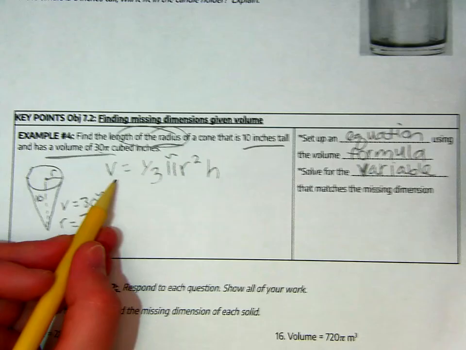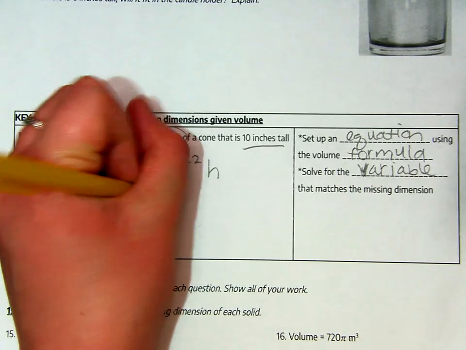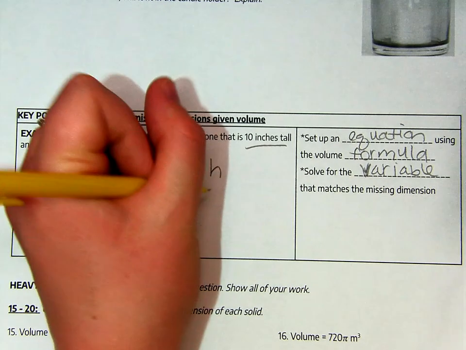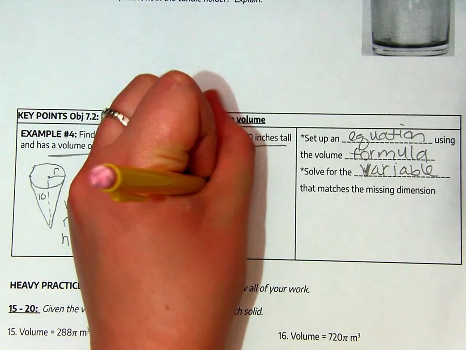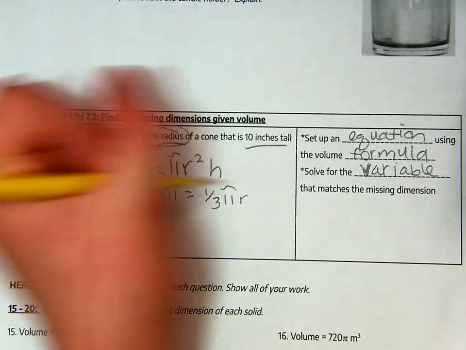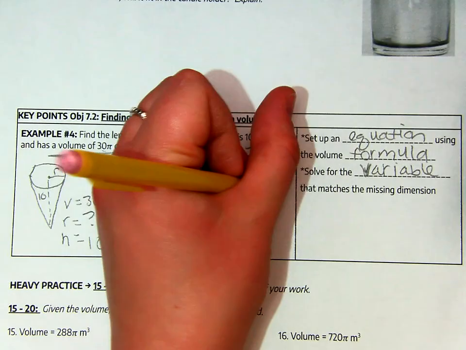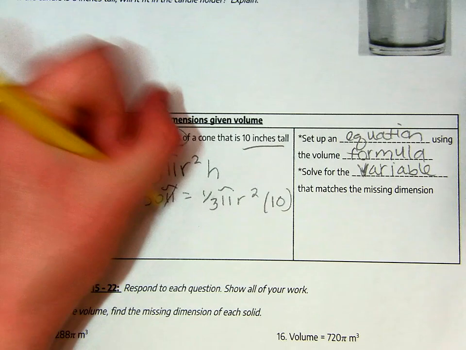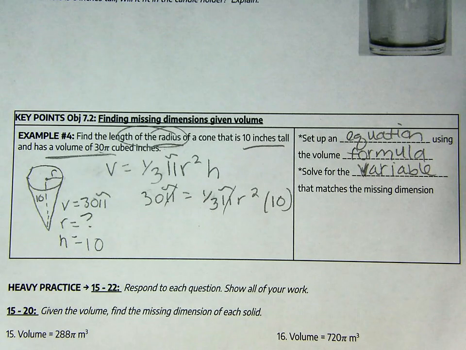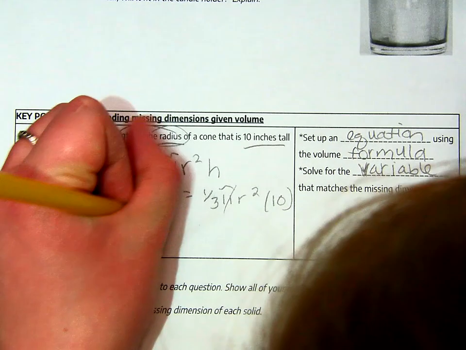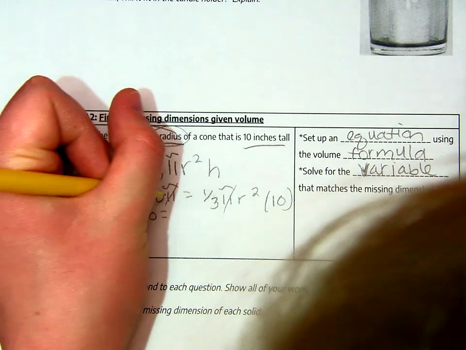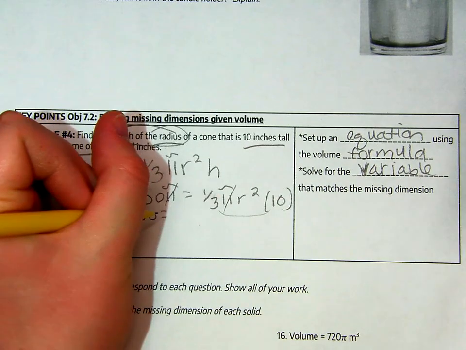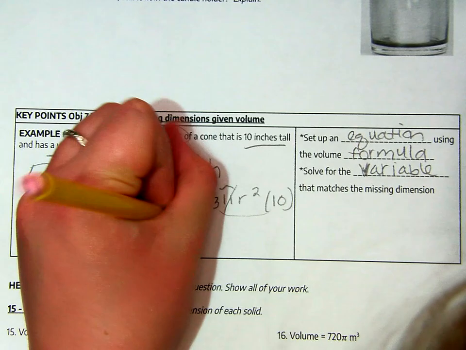Volume is 30 pi. 30 pi will equal 1/3 pi. Radius we don't know, so I'm going to keep it a variable. But h we know is 10. Okay? And so now, I'm going to solve this equation. I'm going to make pi go away because it's on both sides, so I can just cancel it out. Okay, and then I'm going to rewrite this as 30 equals 1/3 times 10 is going to be 10/3 times r squared.